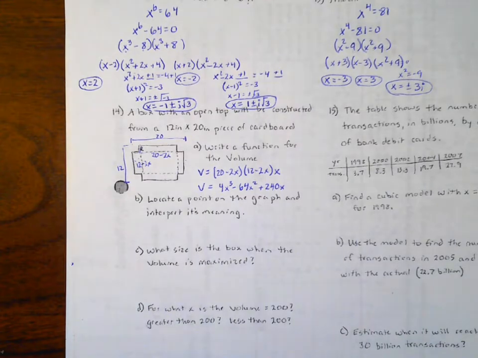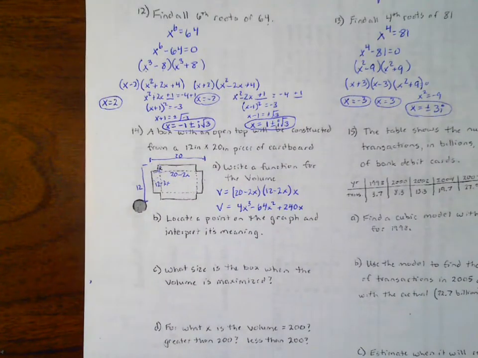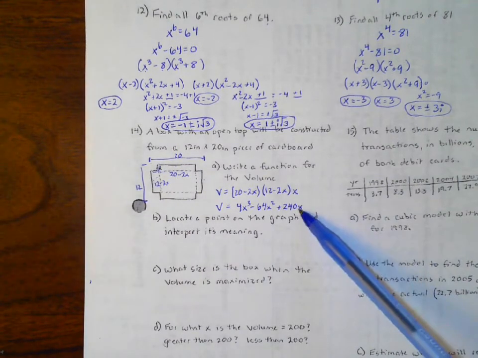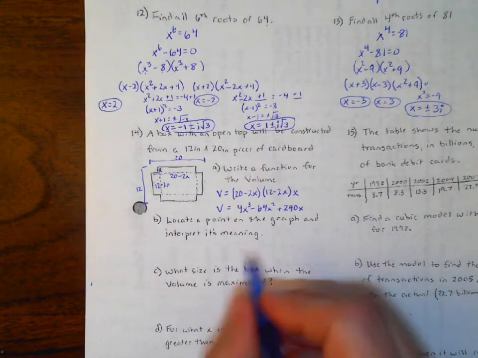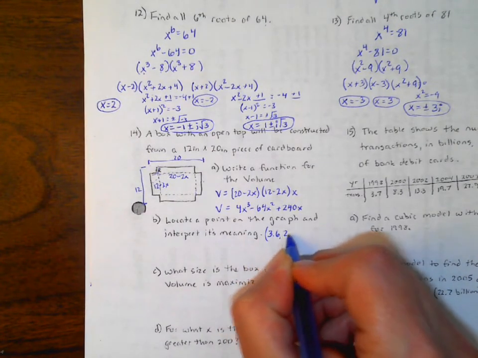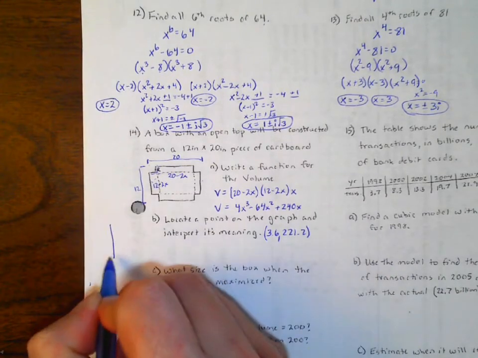Okay, locate a point on the graph so you can use Desmos and get that graph. So this gives us that volume, so we can take that and graph it on Desmos. And if you just pick any point at all, I'll just pick this point, 3.6 and 221.2. Okay, think about what that means.